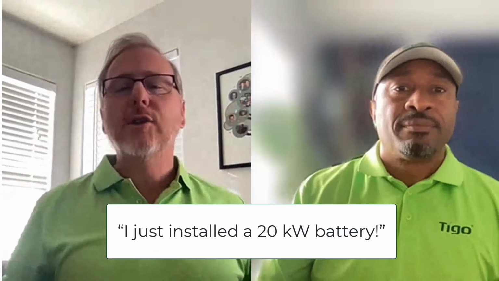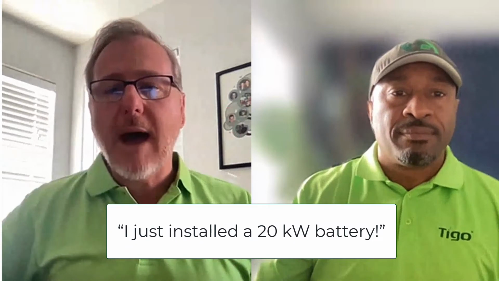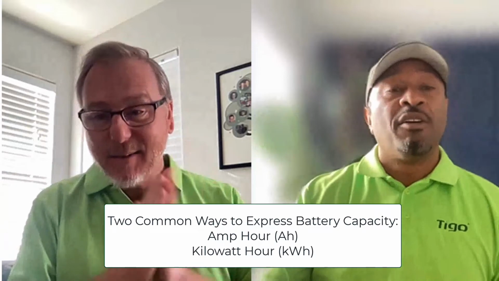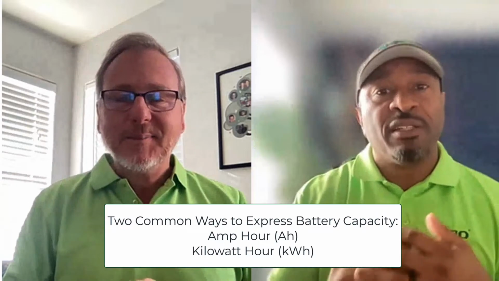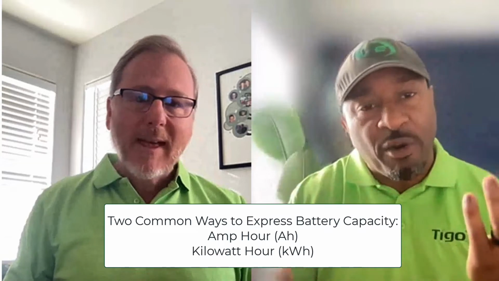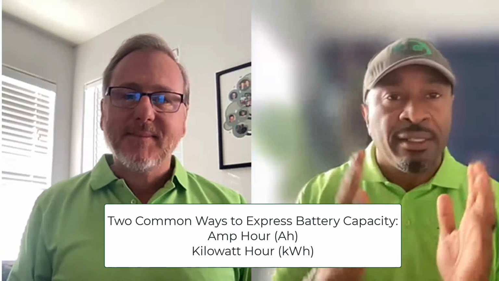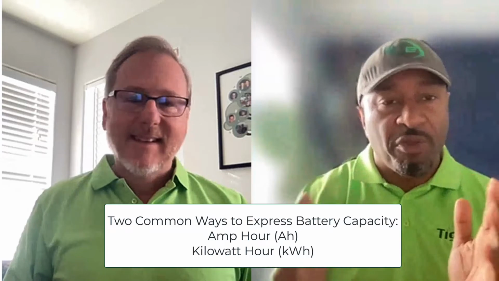How many times have you had somebody say, "Oh yeah, hey dude, I just installed a 20 kilowatt battery." Wow, man, that's some big load, right? What they really meant to say was a 20 kilowatt hour battery. They were talking about the capacity, or the amp hours. And these terms, because of this little letter, can get really confused and throw people off.